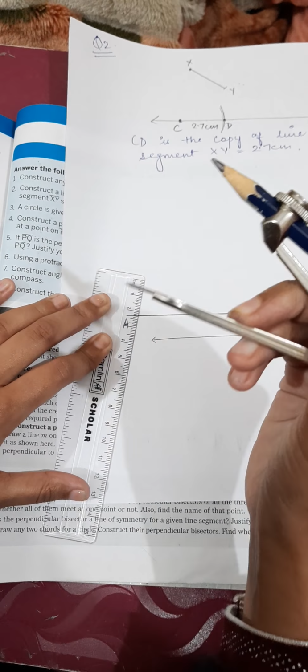You have to see 35. 35 is between 30 and 40, so this will be here. 35. 30, 31, 32, 33, 34, 35. This is 35. Now join it from point A. And this is your 35 degrees. Okay. With the help of protractor, you have to draw it like this.